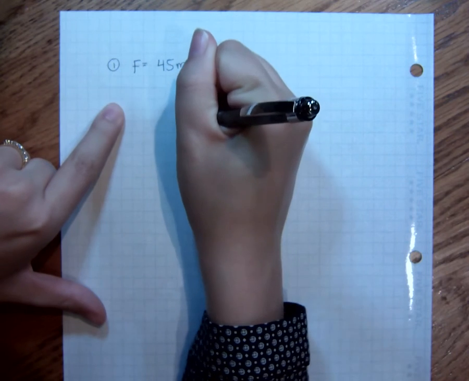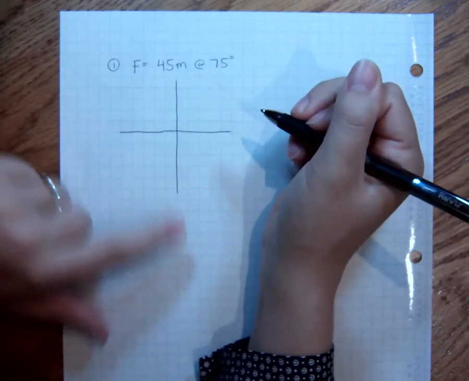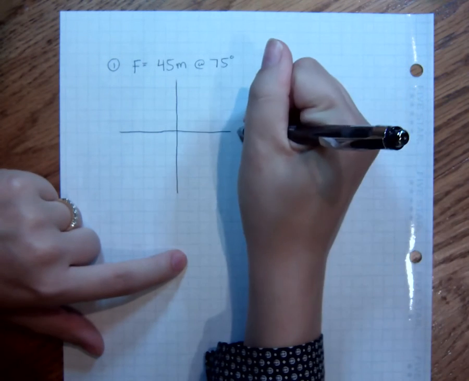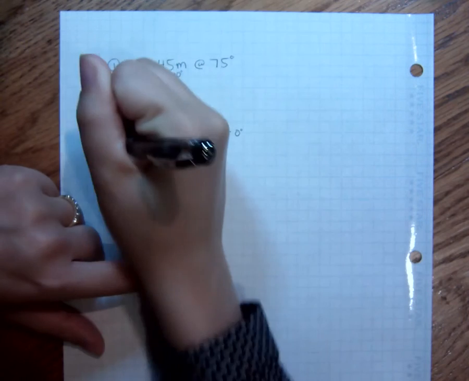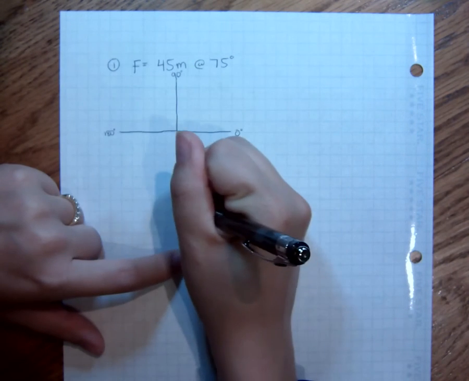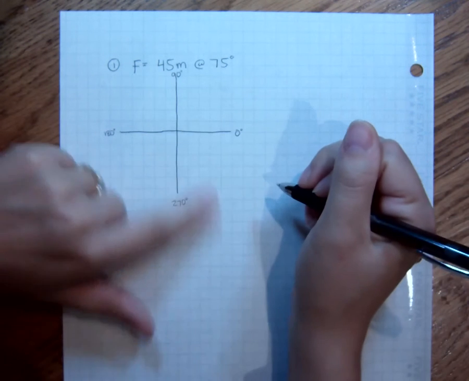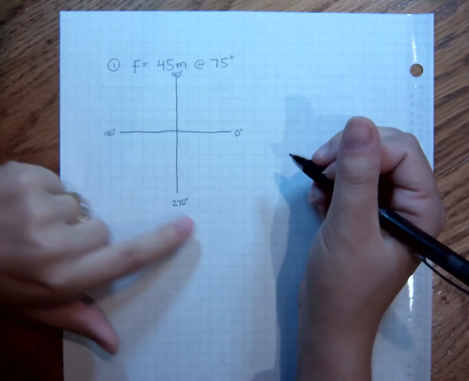First thing that I need to do is draw a picture. So there's my picture. It's my XY axis. And around the axis, I'm labeling the degrees as we have assigned them.